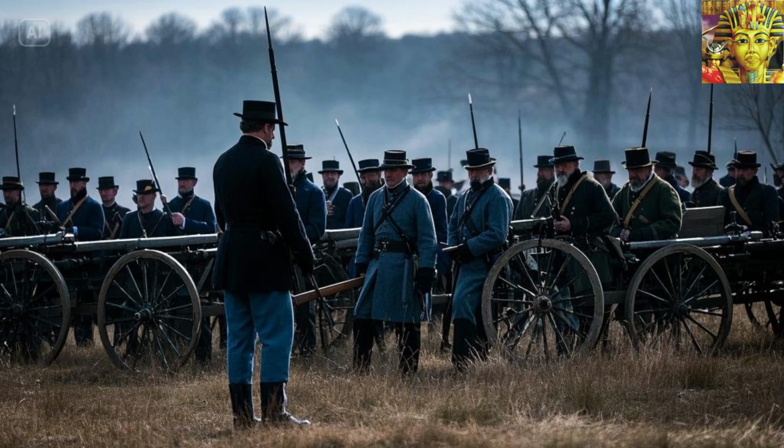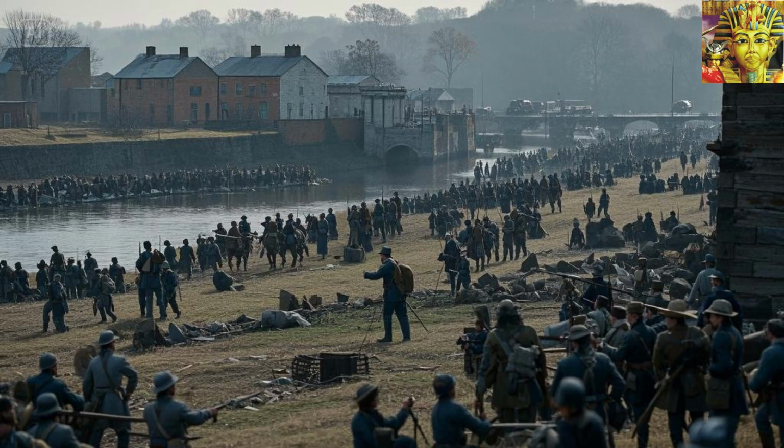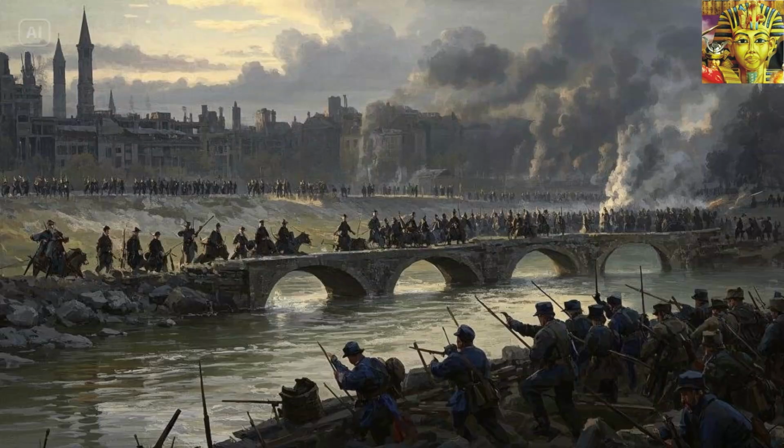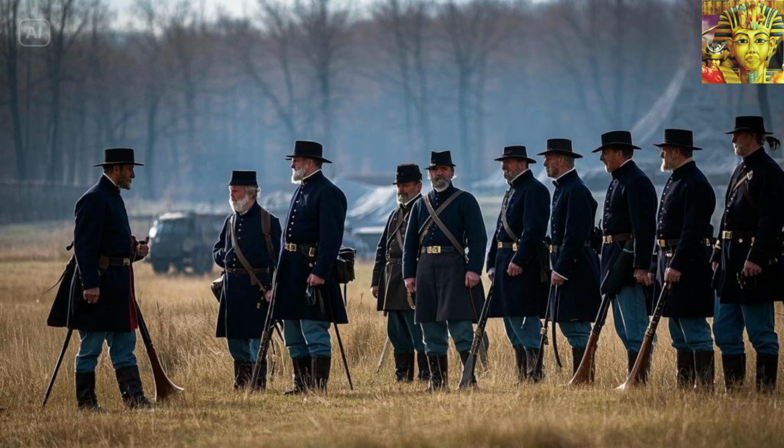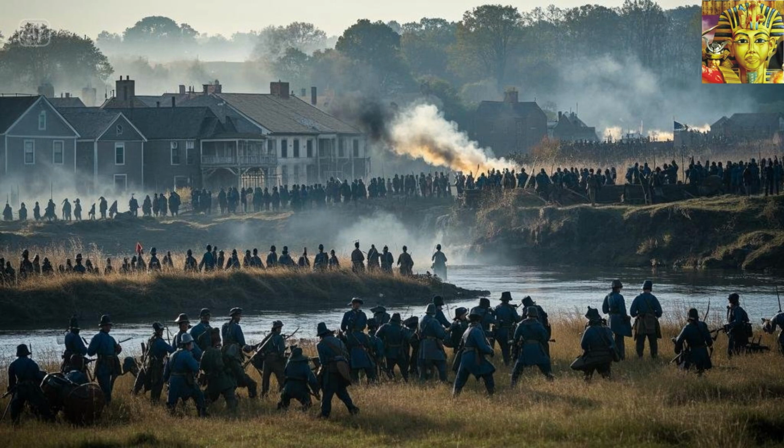The battle also highlighted the challenges and complexities of the Civil War, demonstrating the difficulty of achieving a decisive victory and the high cost of prolonged conflict. It served as a reminder of the human cost of war and the importance of finding a resolution to the conflict. The battle's impact on the Union and Confederate strategies.